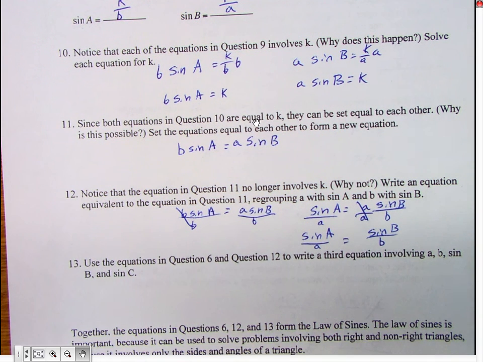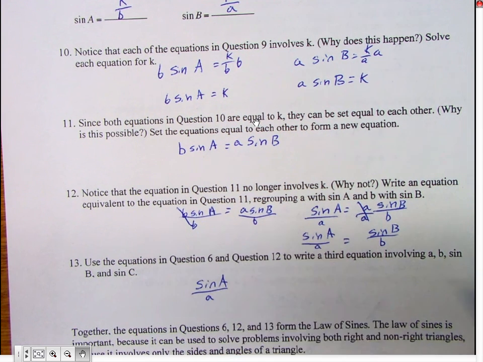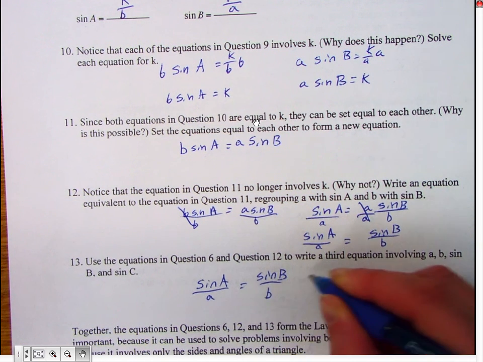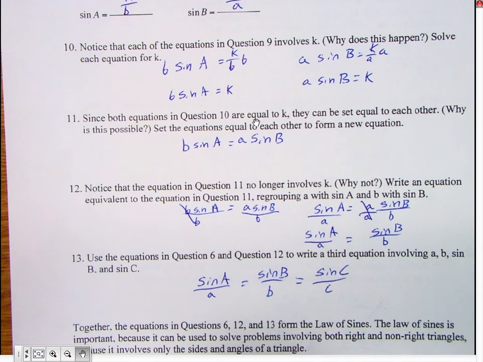All right, 13. We're just taking the front side, sine A over little a. We're taking the back side equals sine B over little b. And they all three must be equal to each other, sine C over little c. When we do the equation, we are just going to use 2 out of the 3. We can either use sine A and sine B over little a and little b, or sine B over little b and sine C over little c, or sine A over little a and sine C over little c. Okay? So you're just going to always use 2 out of the 3.